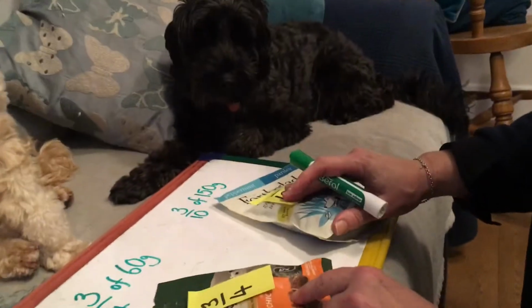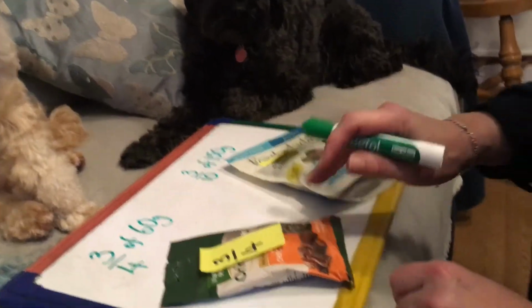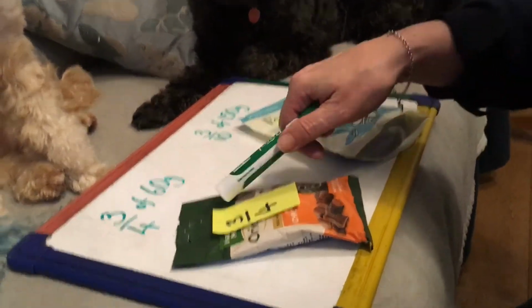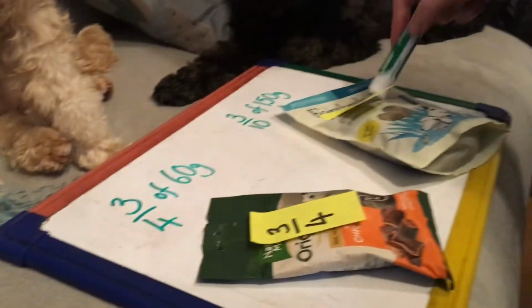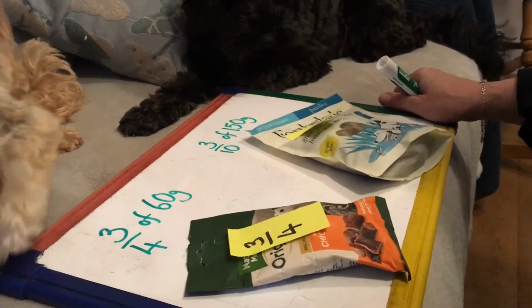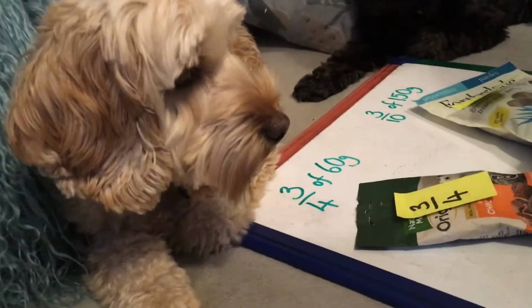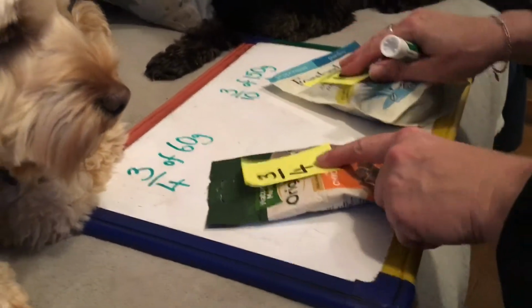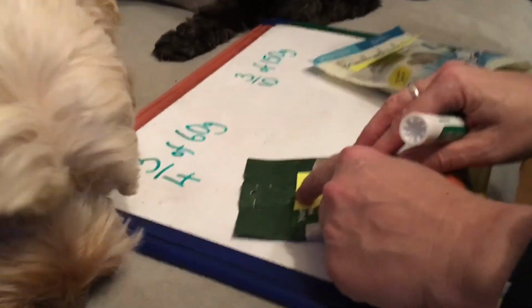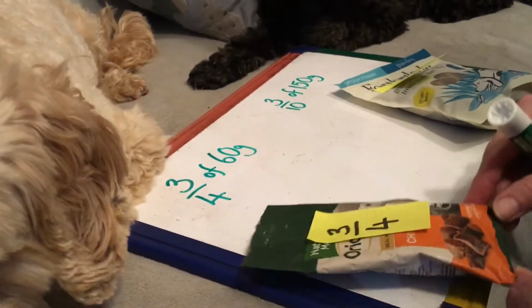Now sadly for them, these bags weigh different amounts. So this bag weighs 60 grams and this bag weighs 150 grams. They can't just do it by finding equivalent fractions. We've actually got to calculate the fraction of the amount.